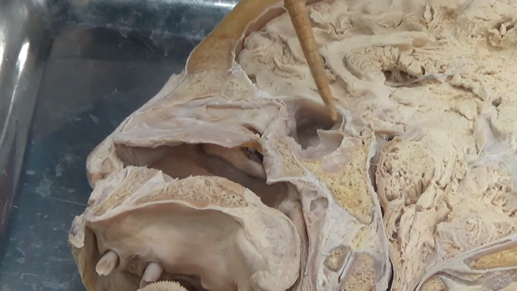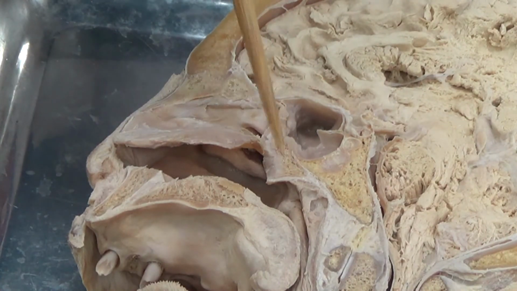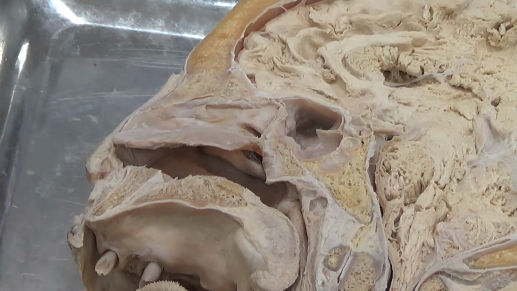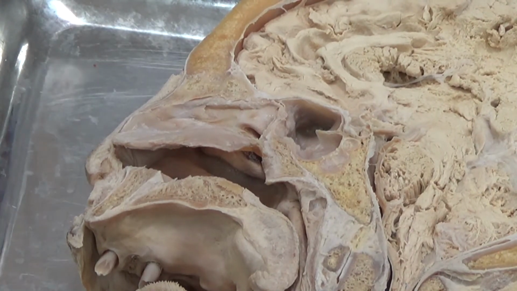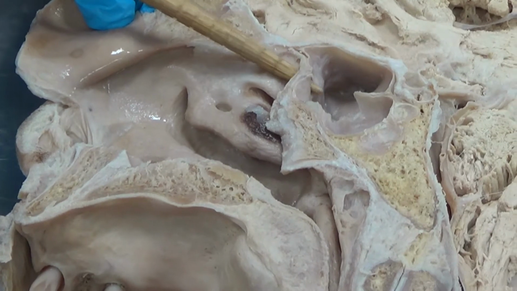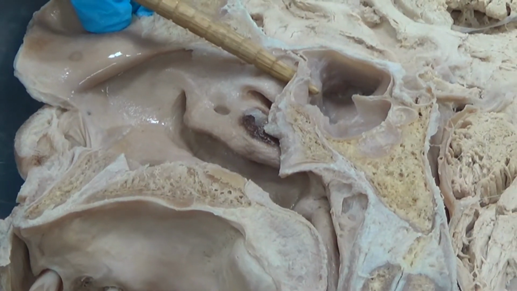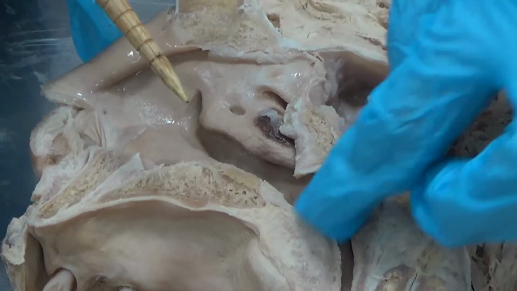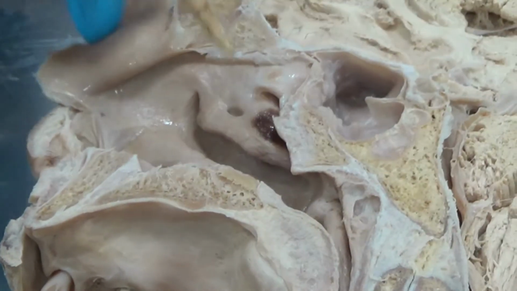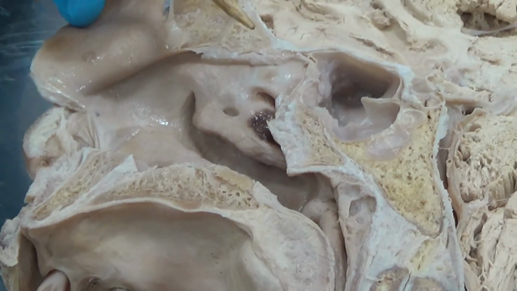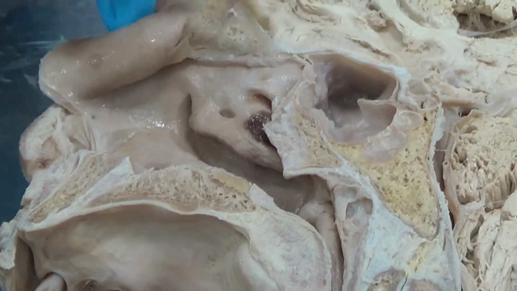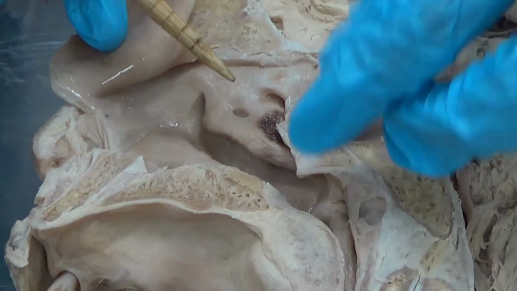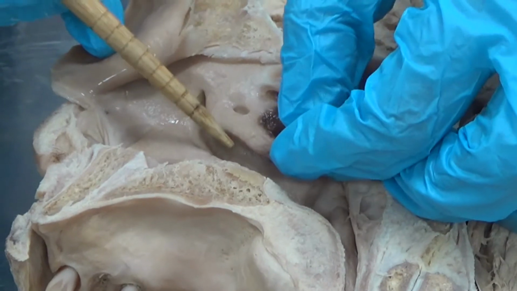So the sphenoid sinus is located within the sphenoid bone. Now let's look at the opening of the nasal cavity. This is the sphenoid sinus opening. Now for the superior sinus, there will be an opening of the posterior ethmoidal sinus, but I cannot demonstrate it in this specimen.